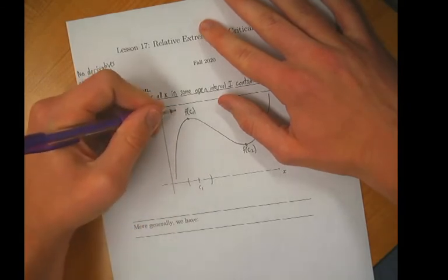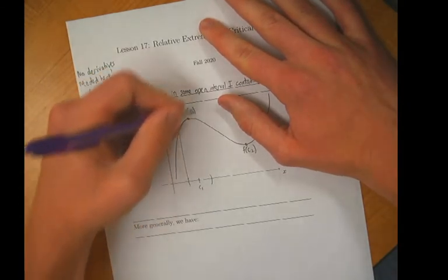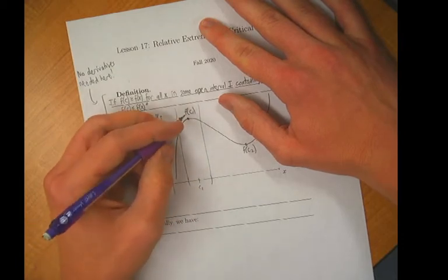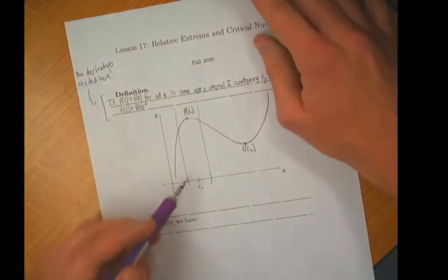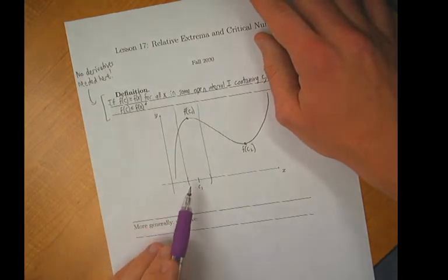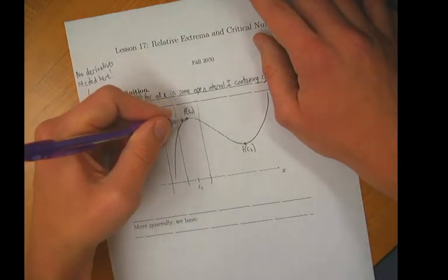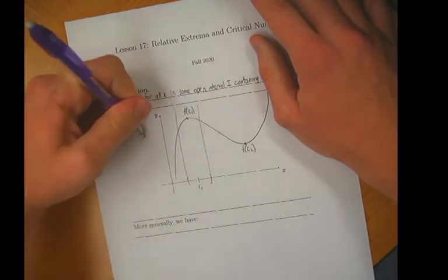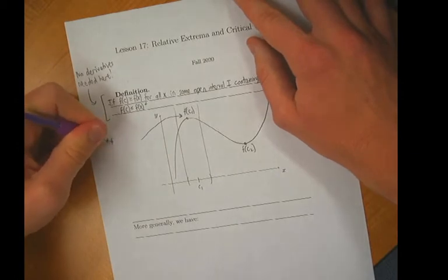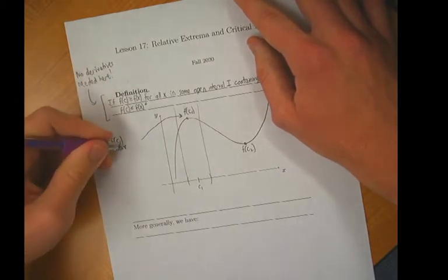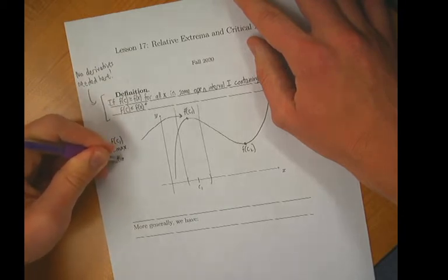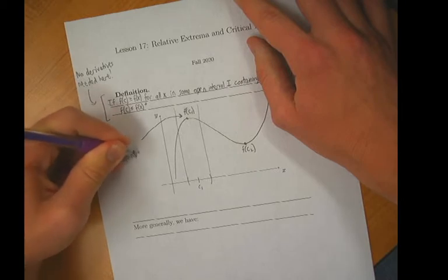If we need to pick just one, then that's enough for us, because it's not the highest function value period, but it's the highest function value in some open interval around the point. So in this case, f of c1 is a relative maximum, or you can call this a quote-unquote mountaintop.